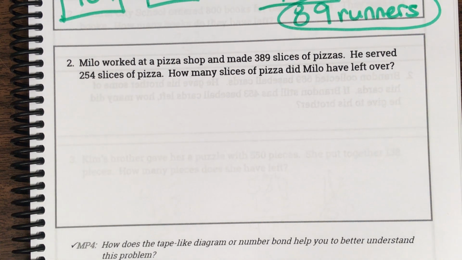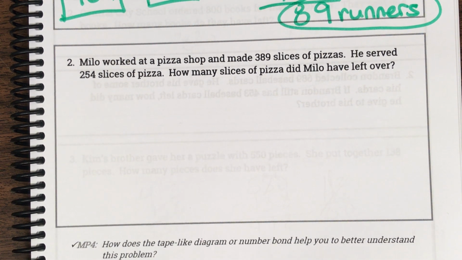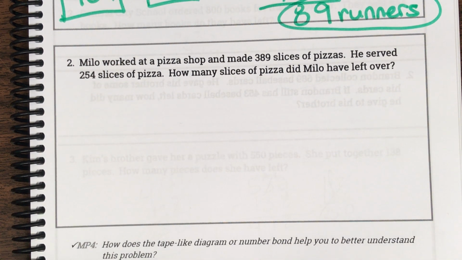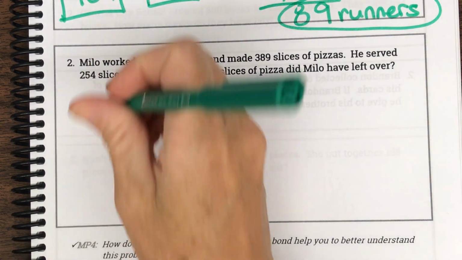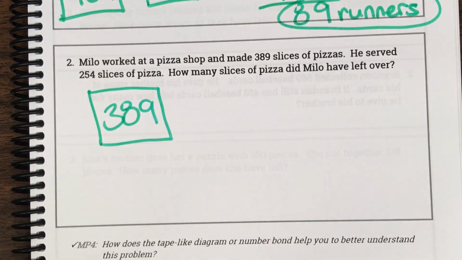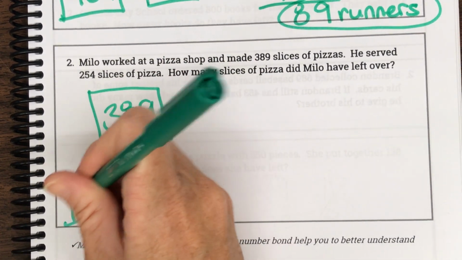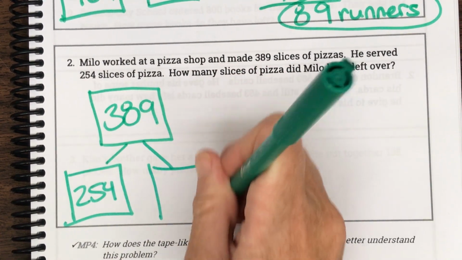Okay, let's look at one more together. This says, Milo worked at a pizza shop and made 389 slices of pizza. He served 254 slices of pizza. How many slices of pizza did Milo have left? Okay, ready? So we have, total we have, how many slices of pizza? We have 389 slices of pizza. And we know that he served 254, so that's a part. We don't know how many are left.